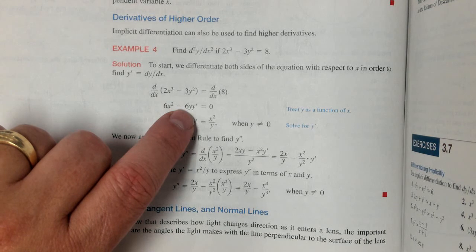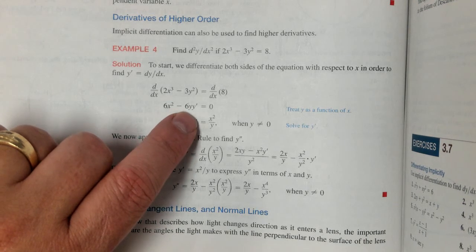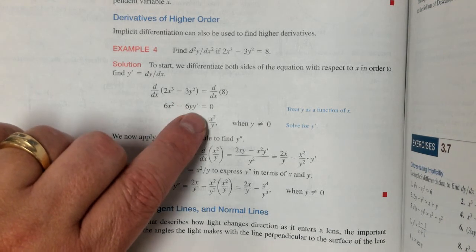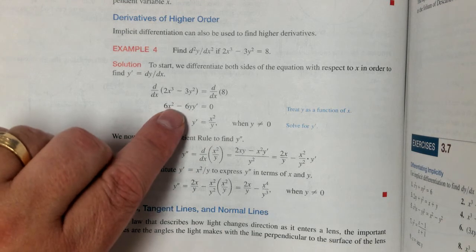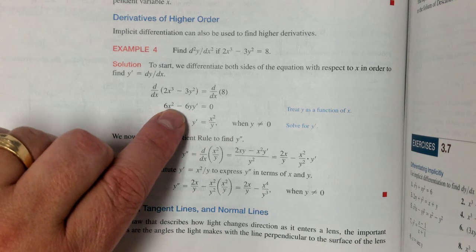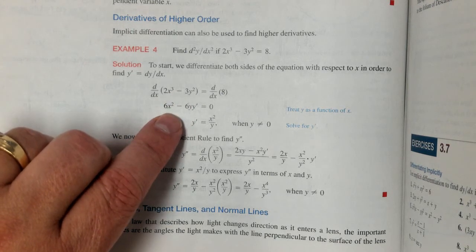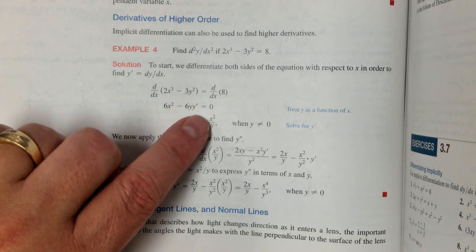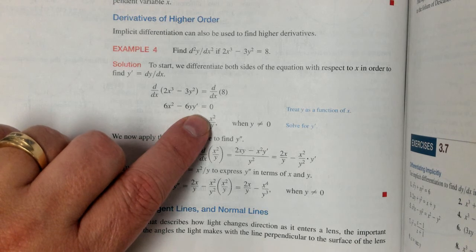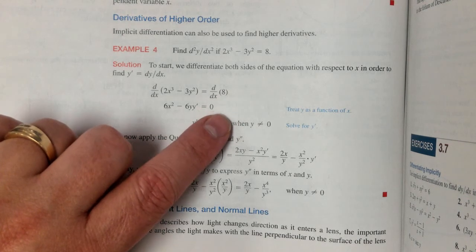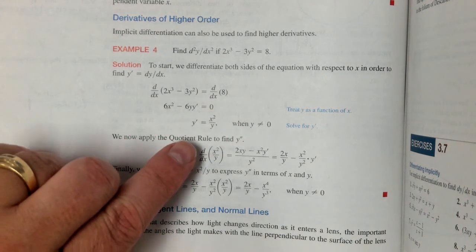Then you put y, and then the extra thing is you need y prime. On this one, you didn't need to do x prime because it was already understood to be 1. But on this one, you need y prime. And then when you take the derivative of any constant, you get 0.